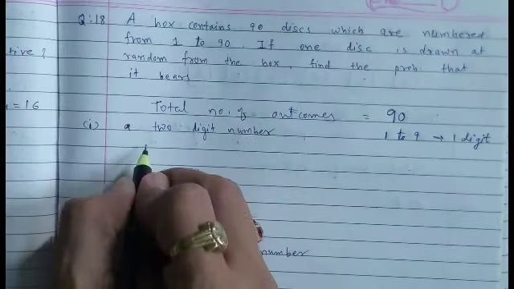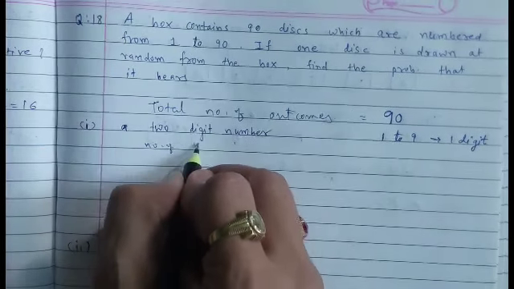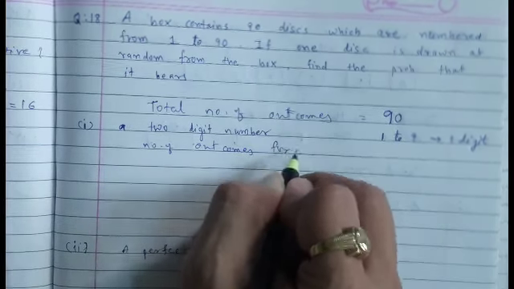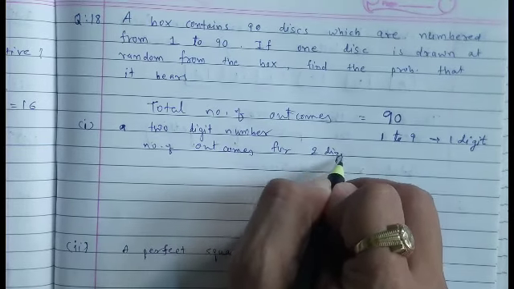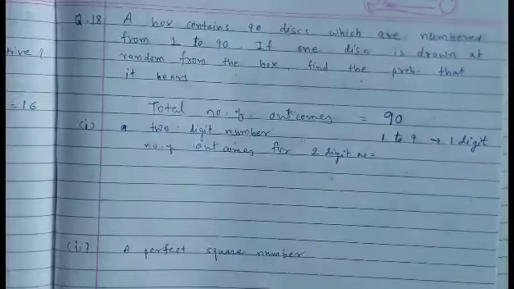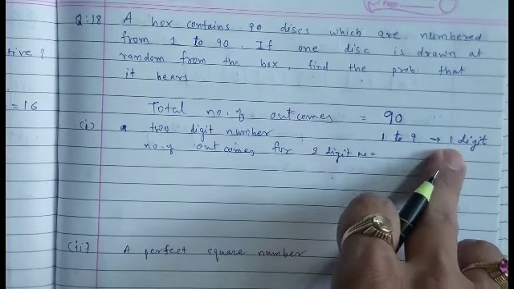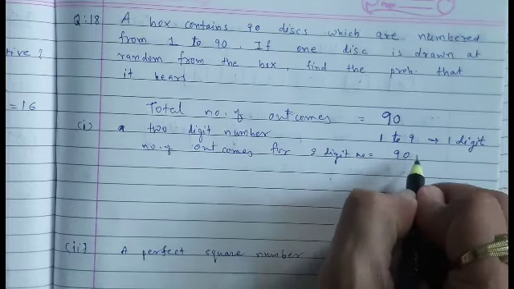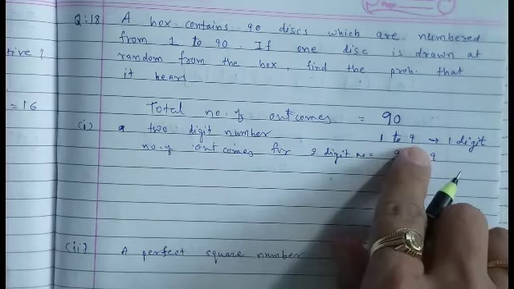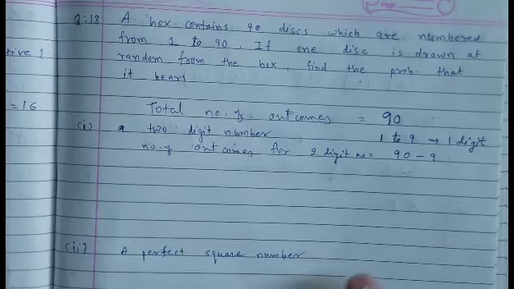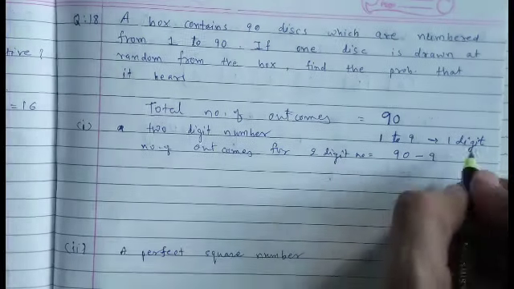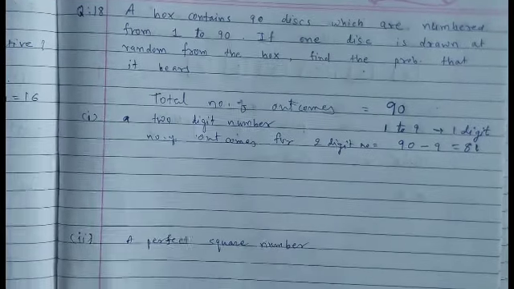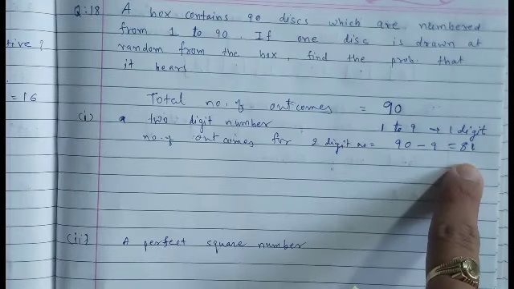It means the number of outcomes for a two-digit number will be total outcomes minus one-digit numbers. It is 90 minus 9. 1 to 9 are one-digit numbers, so 90 minus 9 we get 81. So in this case our number of favorable outcomes is 81.